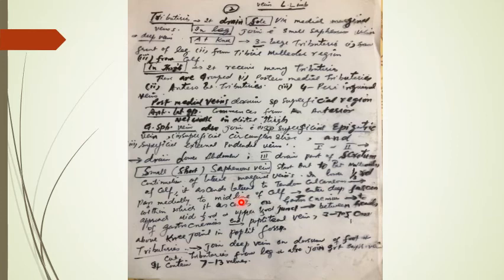In the lower one third of the calf, it ascends lateral to the tendocalcaneus, passes medial to the midline of the calf, and enters the deep fascia, within which it ascends on the gastrocnemius to approach the junction of the mid and upper one third, between the heads of the gastrocnemius, and drains into the popliteal vein.